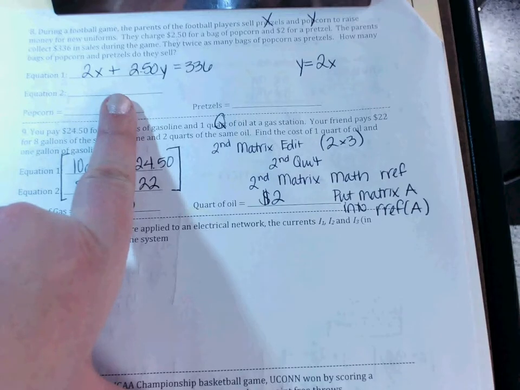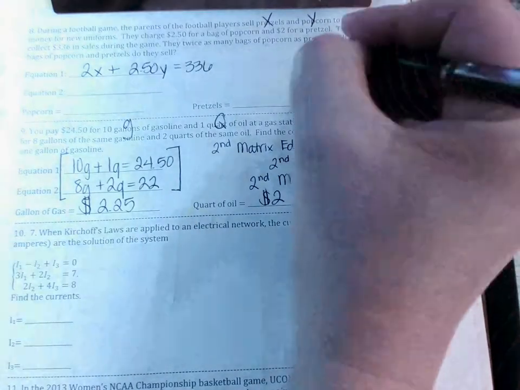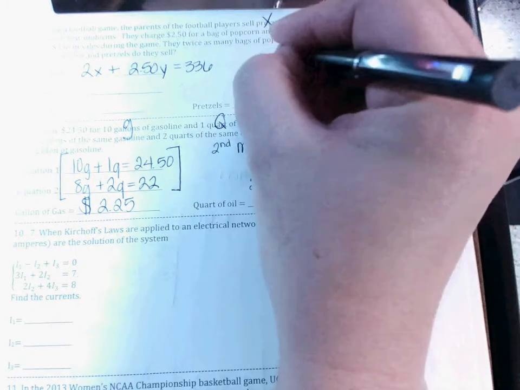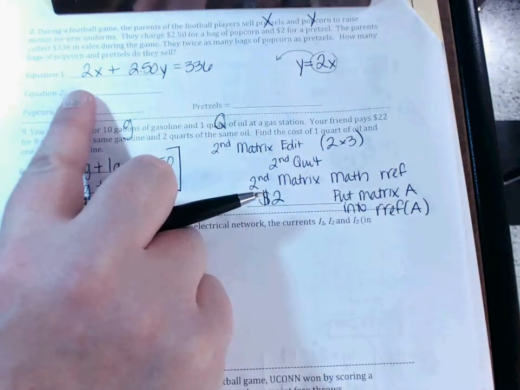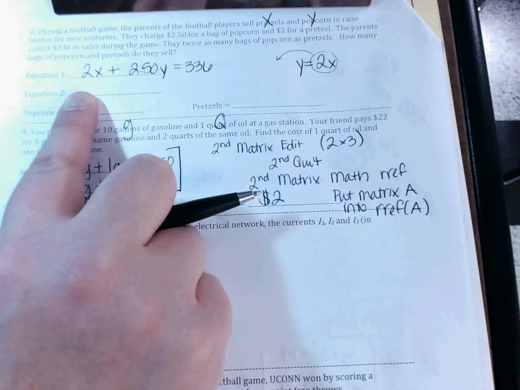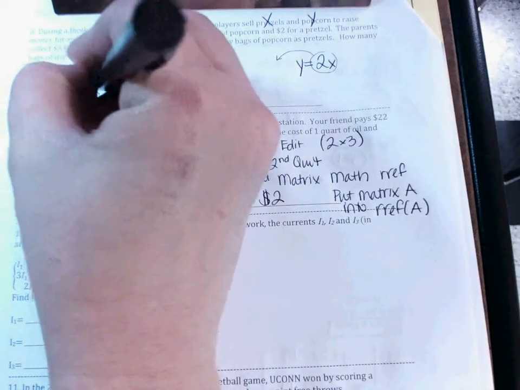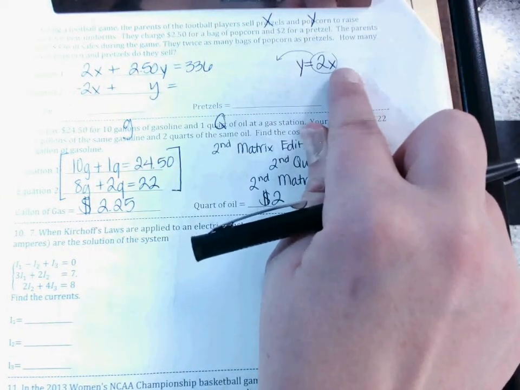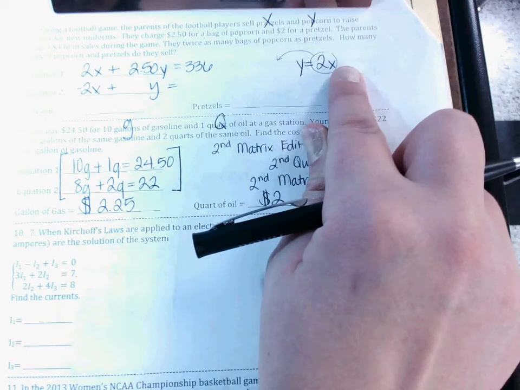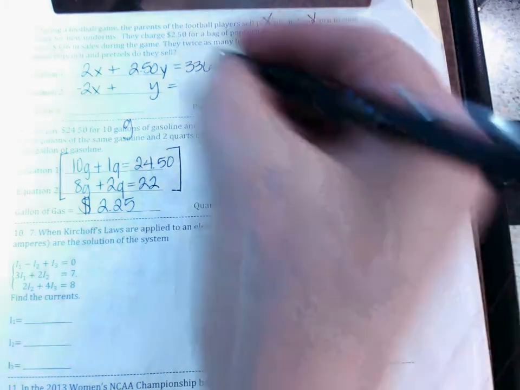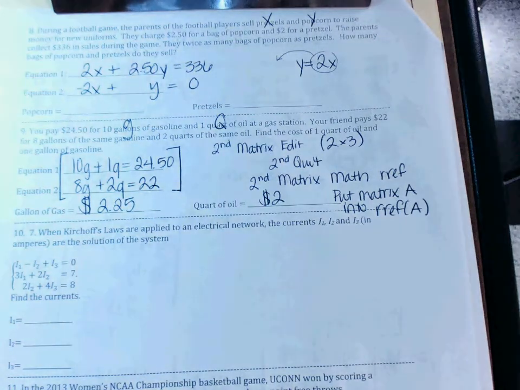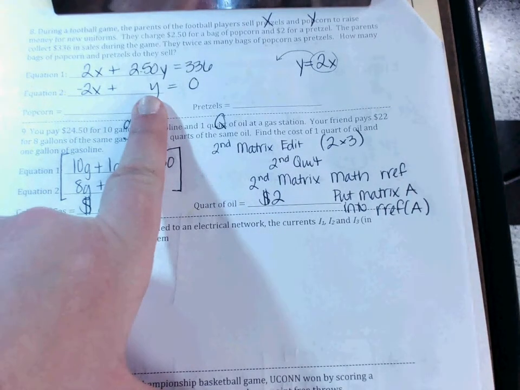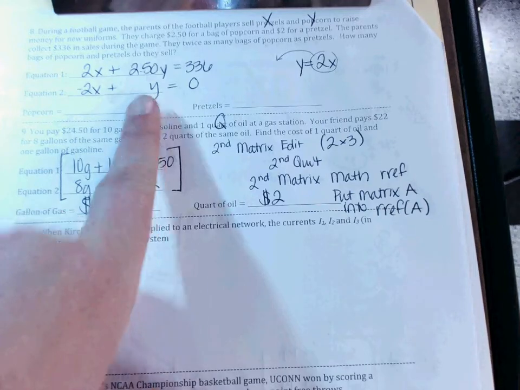Remember, X and Y have to be on the same side. So if I'm going to slide my 2X over to this side, what will I put here to line it up? Not a positive 2X, but a negative 2X plus Y. And if nothing is left on this side when I move the 2X over, what will I put in that spot in my matrix? A 0. So if they give it to you scrambled, then you might have to move some things around to make it work out. Now, if my Y here is alone, what will I put in my matrix in that spot? What number? A 1. Good.